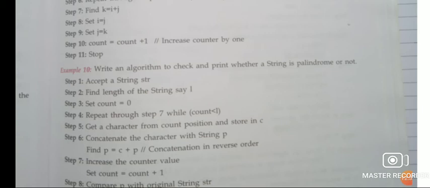Accept a string str, find the length of the string L. Next step, count is equal to 0, that is the loop variable is equal to 0. Repeat to step 7 while count less than L. Get a character from count position and store in C. Concatenate the character with the string P, that is P is equal to C plus P. For that, i is equal to L minus 1, i greater than or equal to 0, i minus minus, that is the index value starting from L minus 1 and ending with 0. Then increase the counter. Counter is equal to counter plus 1.